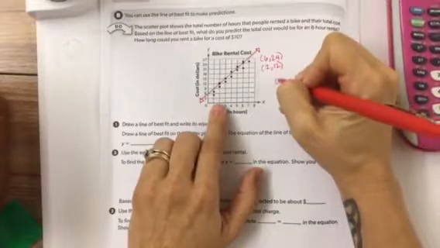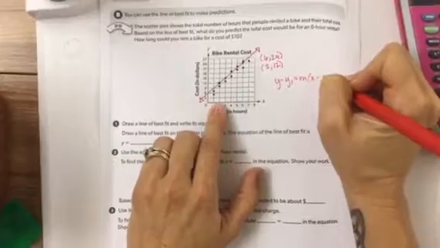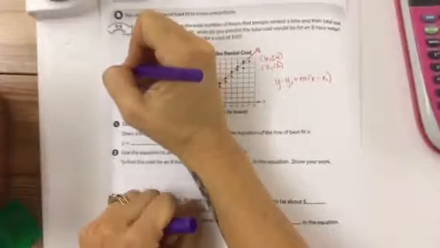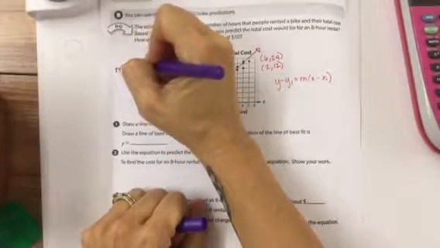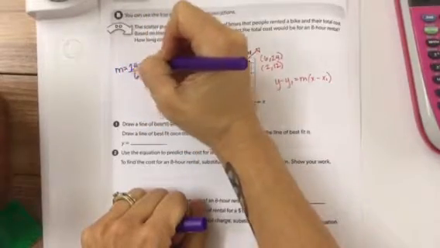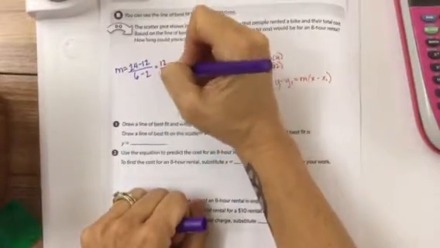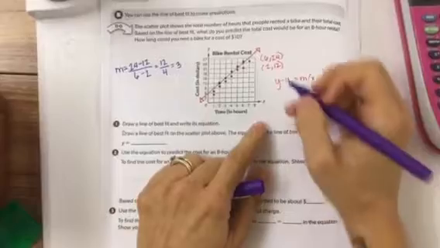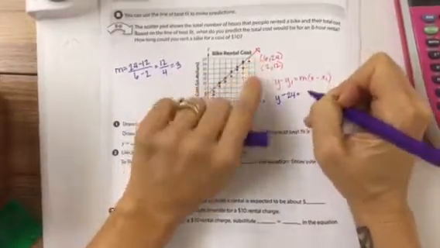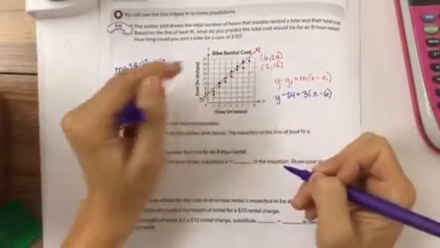So as we did before, we're going to use y minus y1 equals m times x minus x1. I need to get my slope, so I'm going to come over here and find my slope. m equals 24 minus 12 over 6 minus 2. 24 minus 12 gives me 12. 6 minus 2 gives me 4. And 12 divided by 4 is 3. Much nicer slope than we had before. So y minus 24 is equal to 3 times x minus 6.